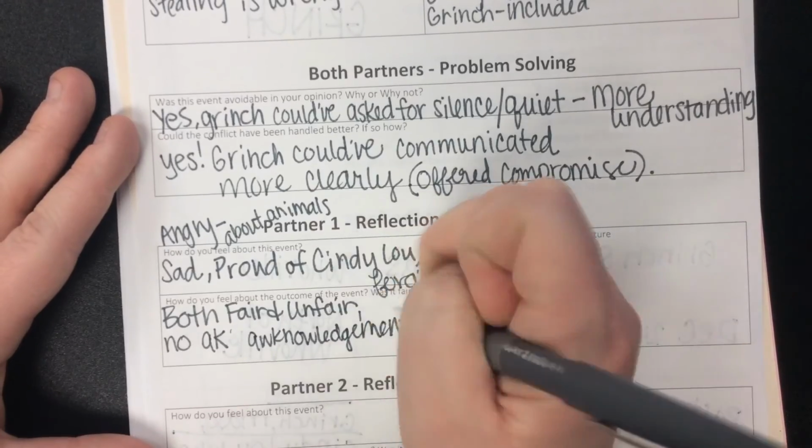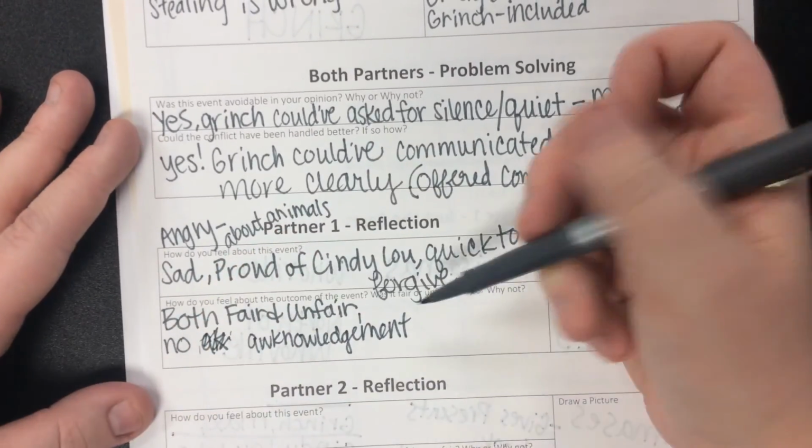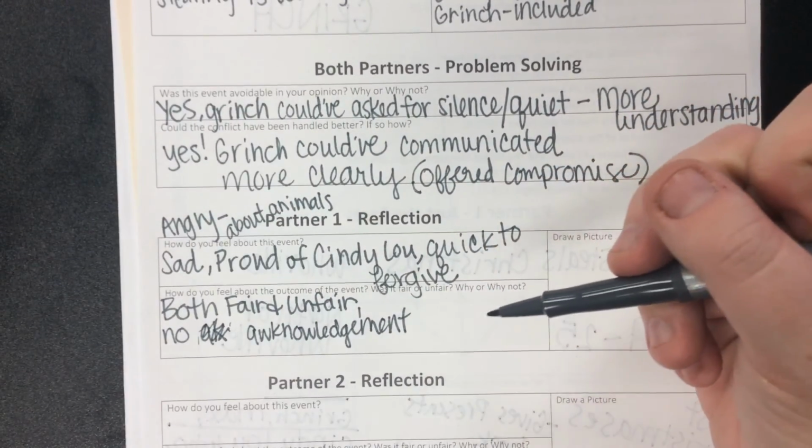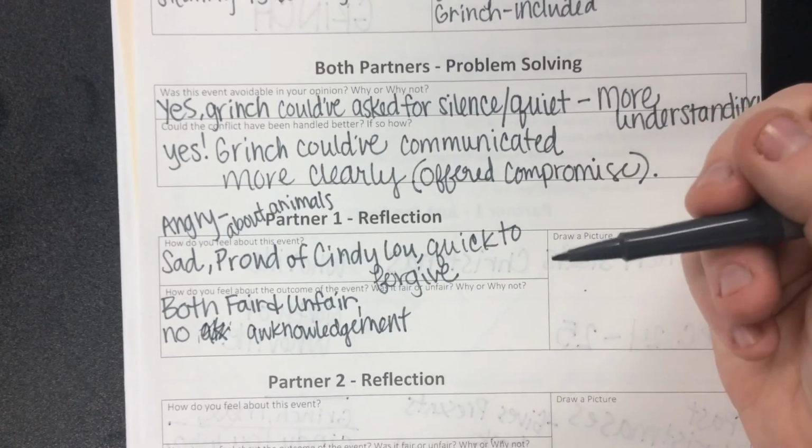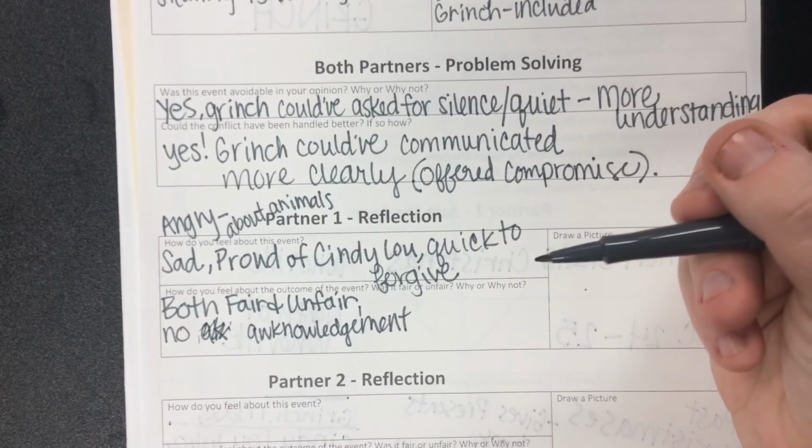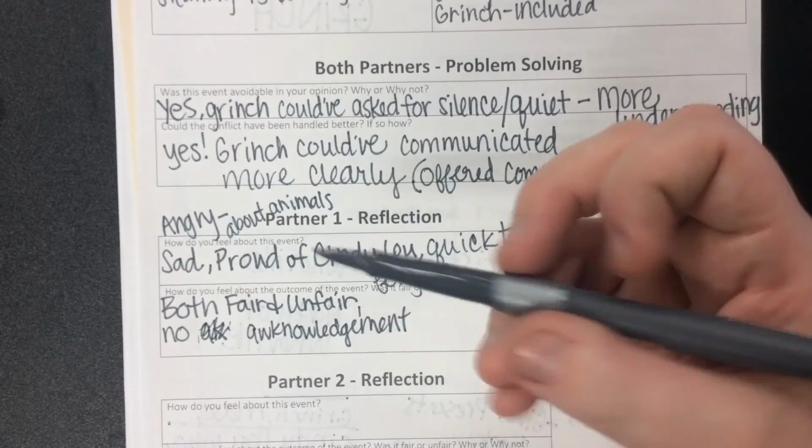Y'all know that spelling is not my strong point. And if you can correct this, then I'll give your class a popcorn. Actually, that's true with all of this. If I misspell something, you could correct it for popcorn.